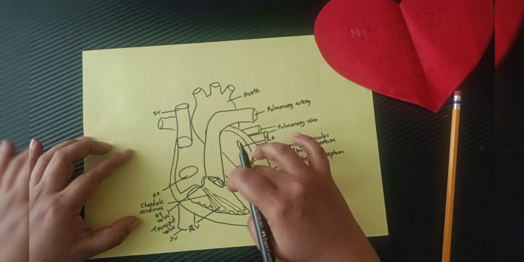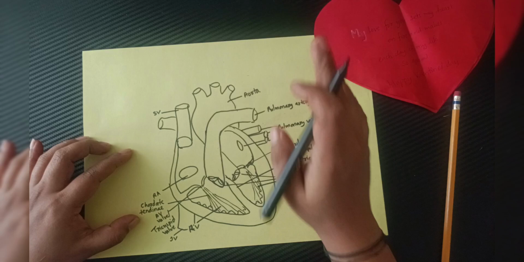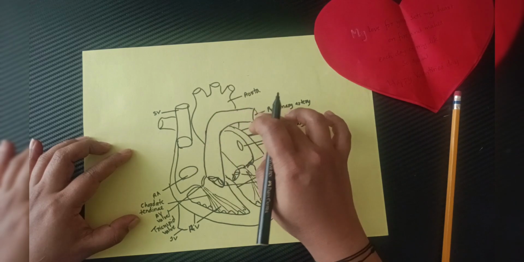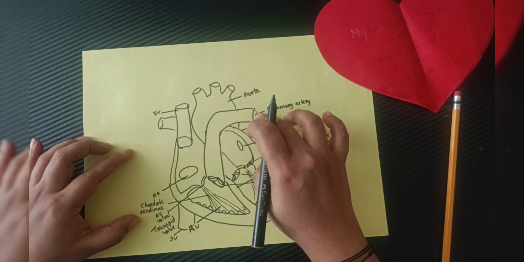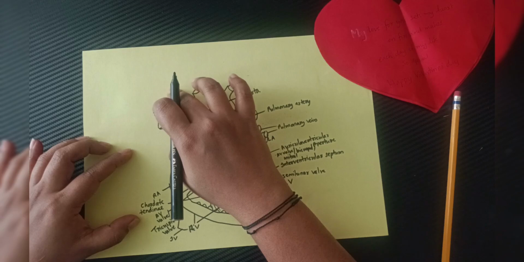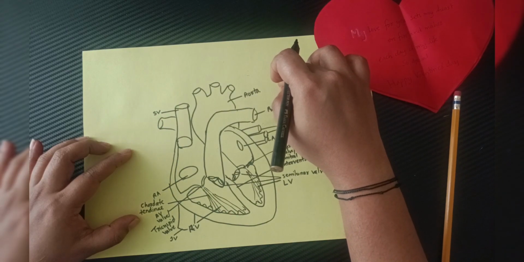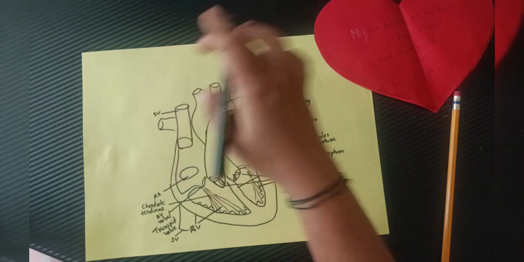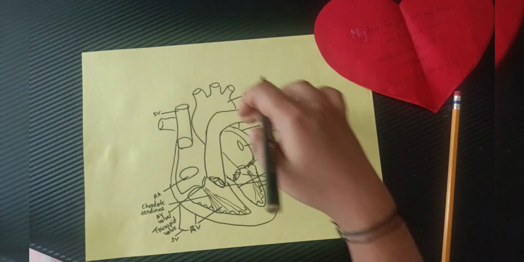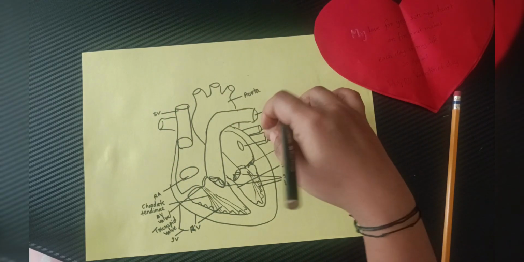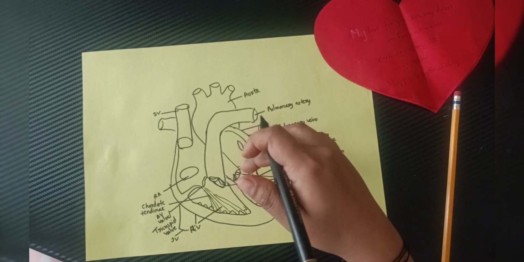The pulmonary artery takes the deoxygenated blood towards the lungs for purification, that means for gaseous exchange. After the gaseous exchange, it is collected by the pulmonary vein, and the same thing happens again.